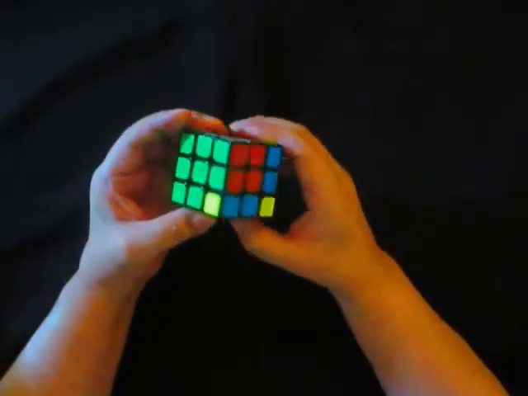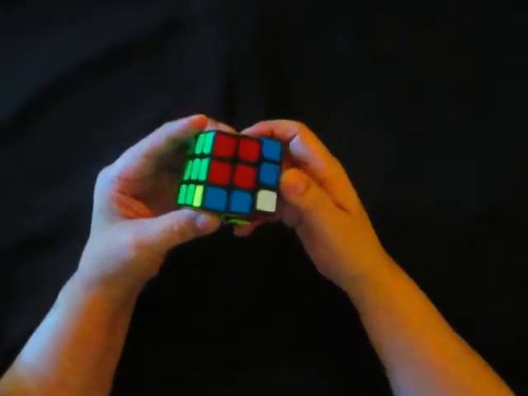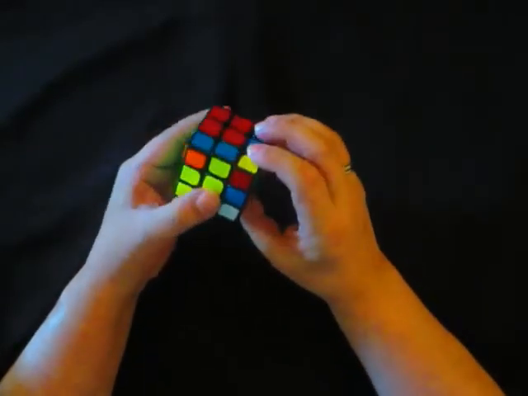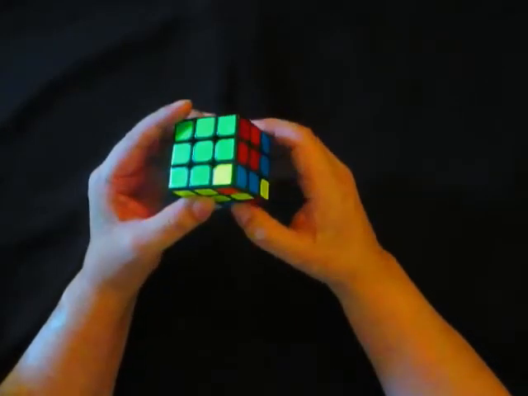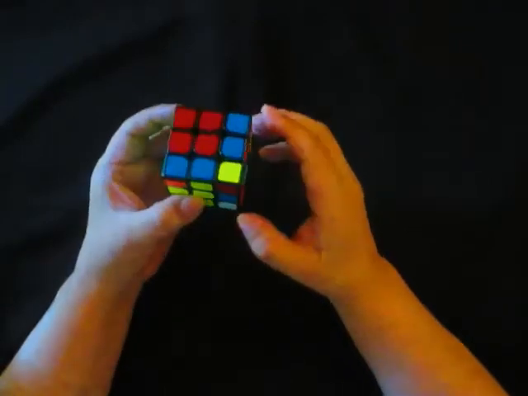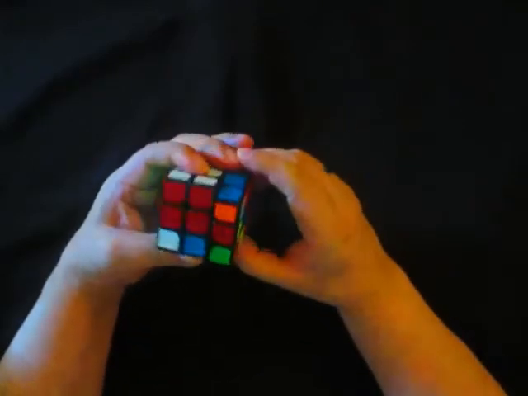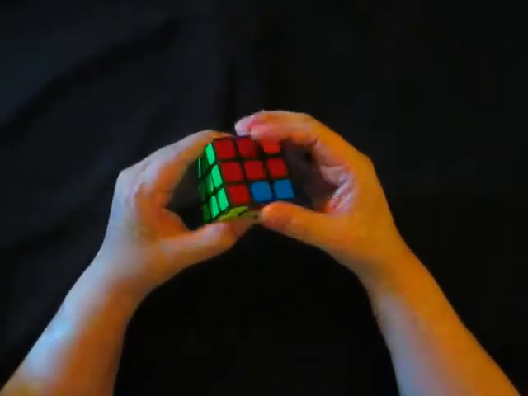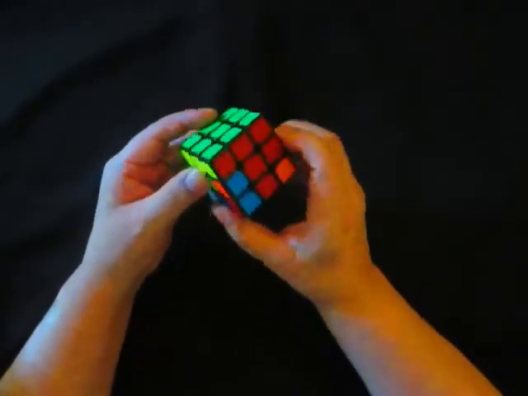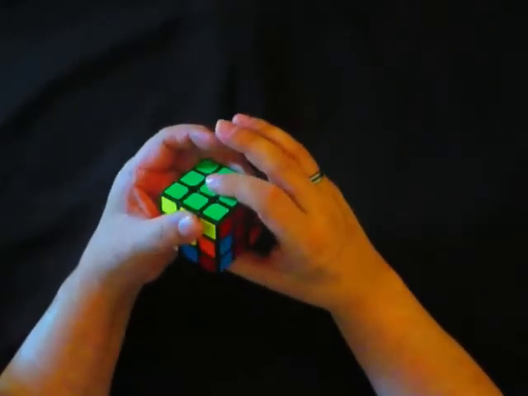But for now, if you're familiar with the next steps to solve the cube, let's just finish it off with the beginner algorithm.